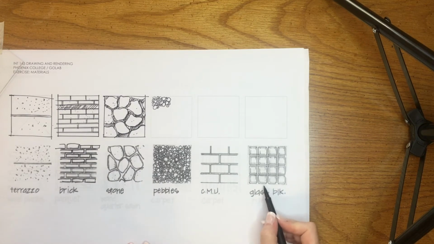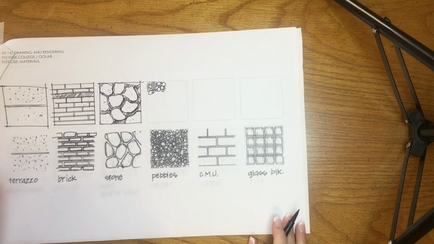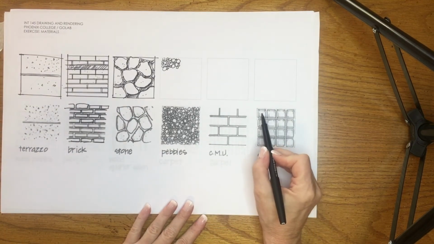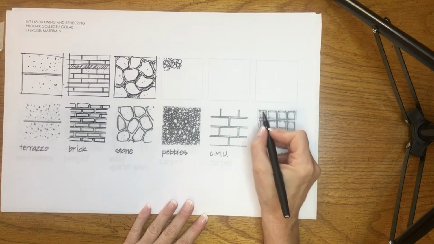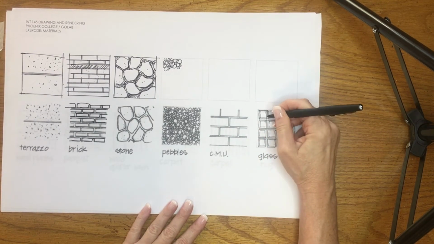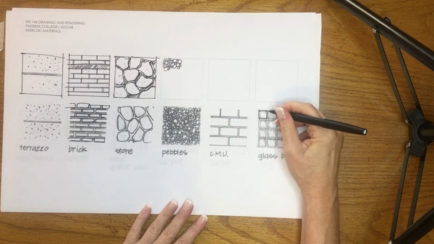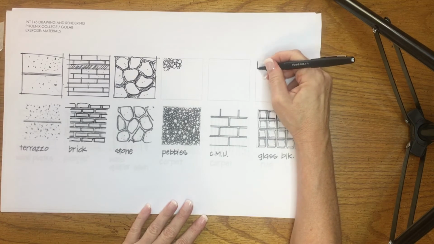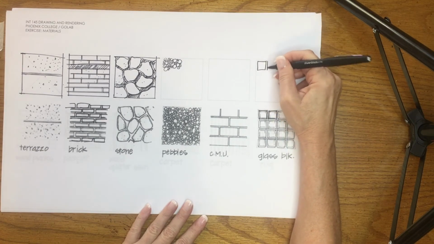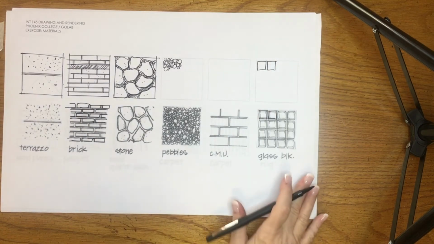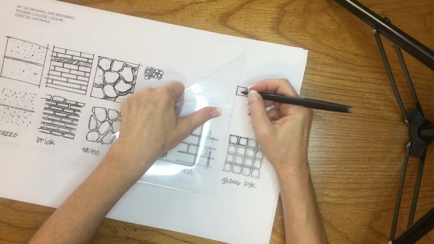And then the key to glass block, if you can see in the demonstration, is you have that outer edge. So go ahead and put in the outer edge. And what I would use is I really would use a straight edge.